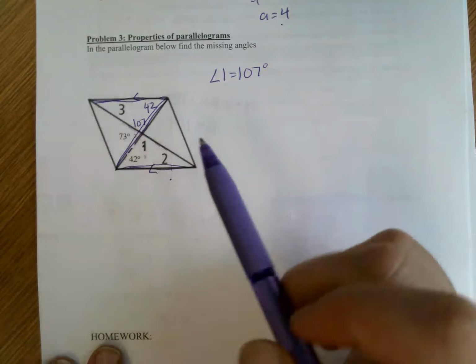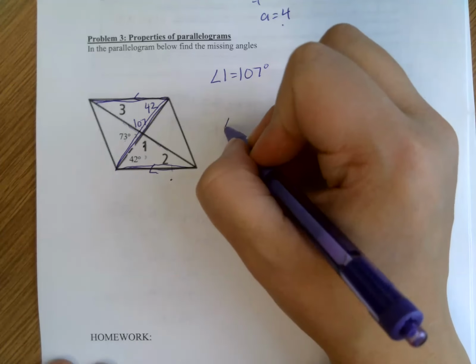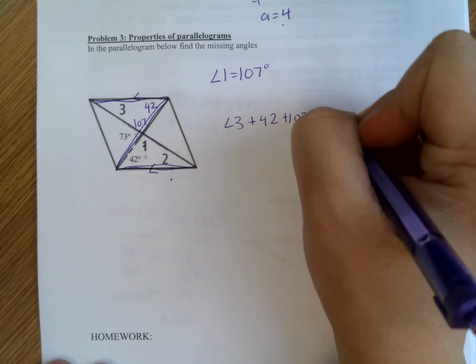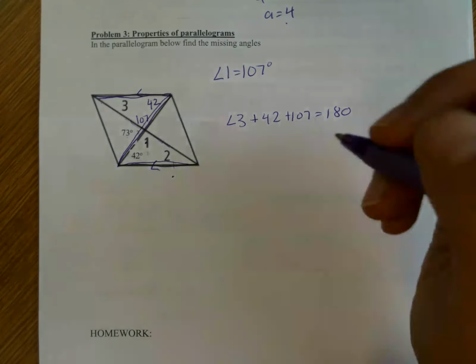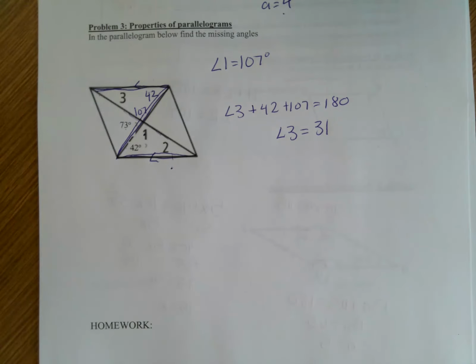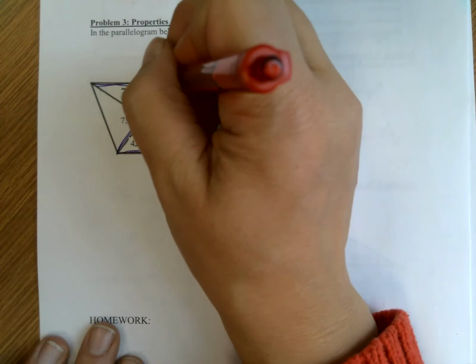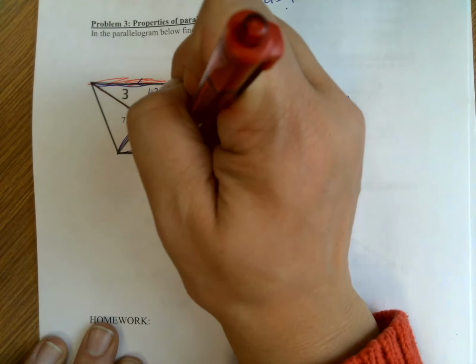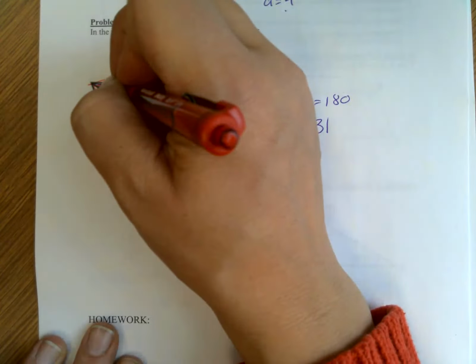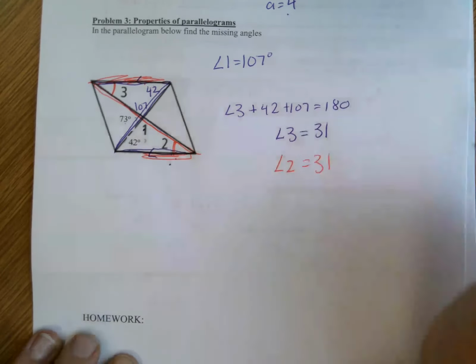Now I have this triangle right here. So I can say angle 3 plus 42 plus 107 is equal to 180. So angle 3 is equal to 31. Now we still have to solve for angle 2. However, looking at this picture, if I drew this Z right here, that means these two angles are the same because of those pinchers when we have parallel lines. So angle 2 is also equal to 31.